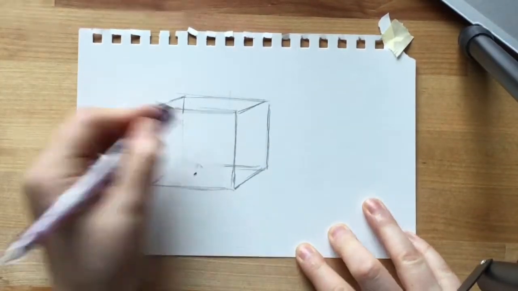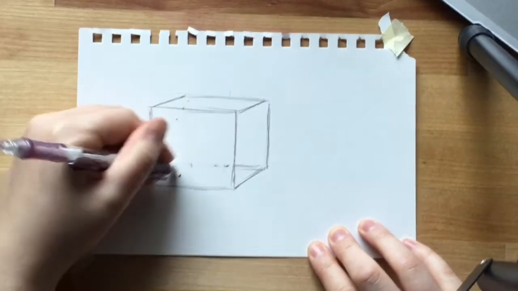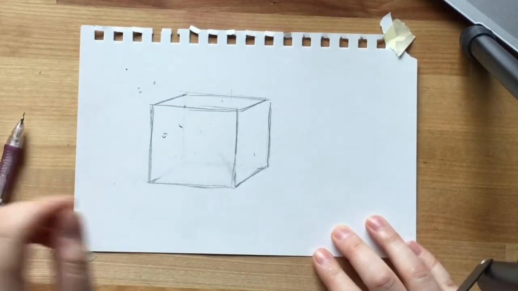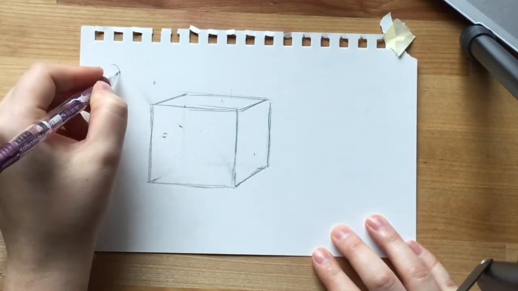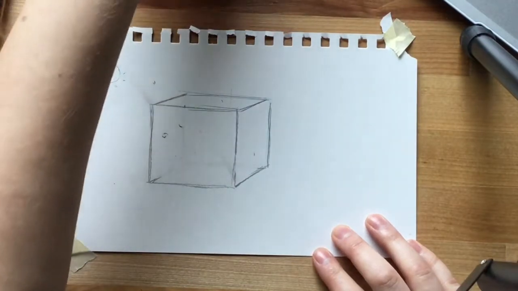If you want to not make your cube 3D that is see-through like an ice cube, you can erase the inside of your cube. I'm going to put a little sun here, and I'm going to now color it in.